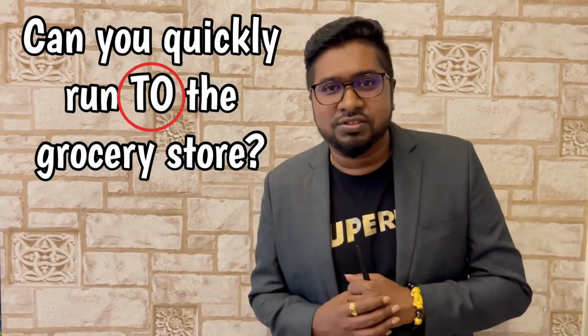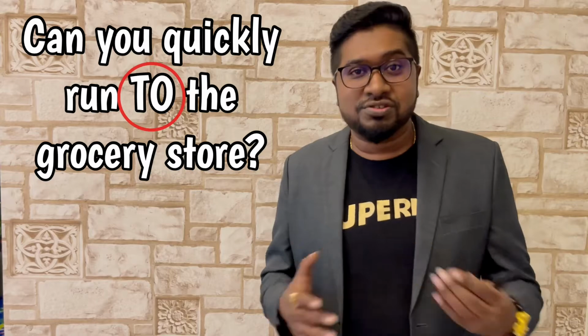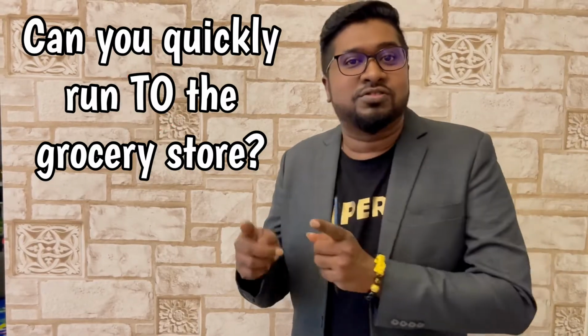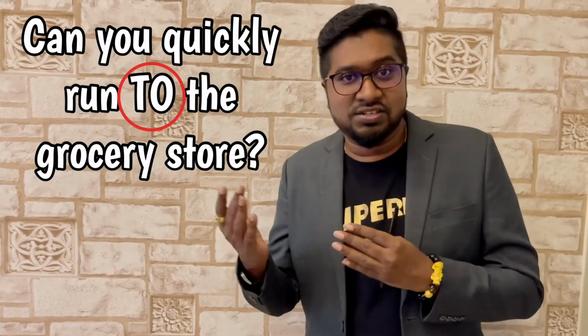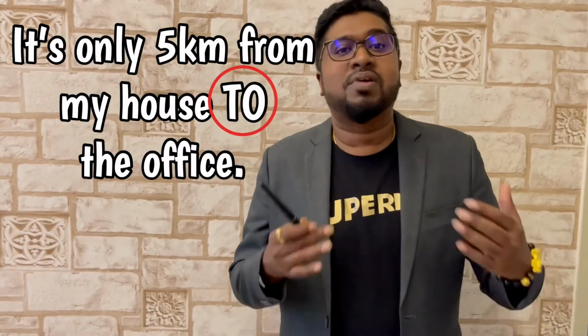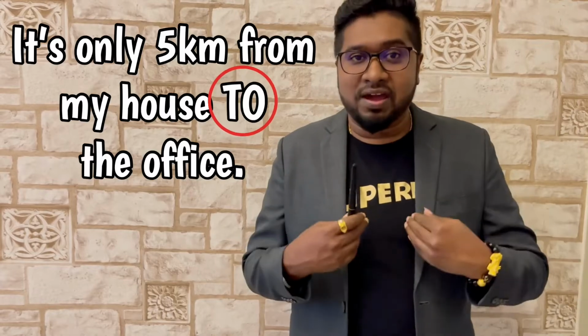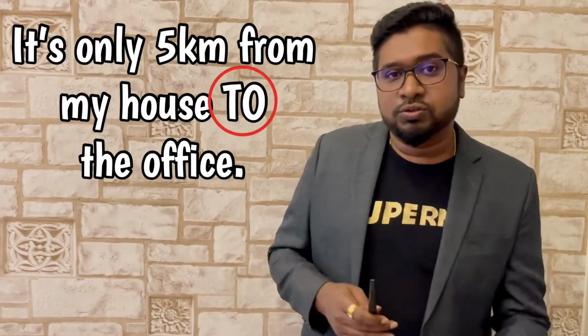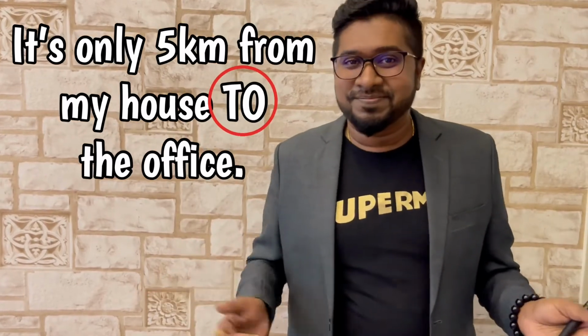The next example is, can you quickly run to the grocery store? To the grocery store. So kita pergi ke to a destination, which is the grocery store. The third example is, it's only 5 kilometers from my house to the office. So to the office ialah ke suatu destinasi, which is the office.